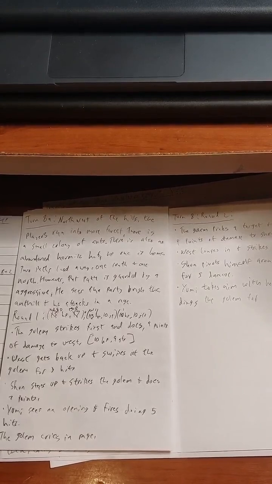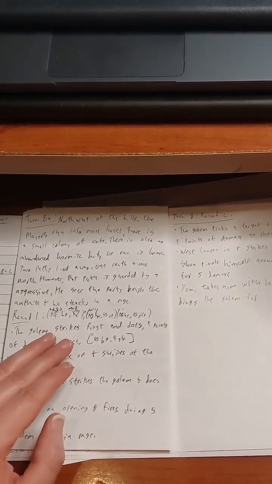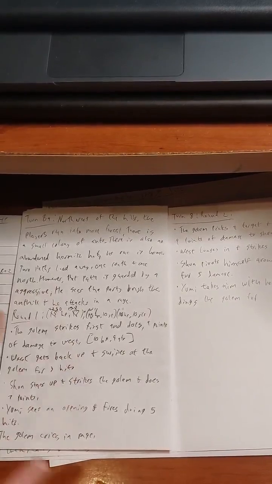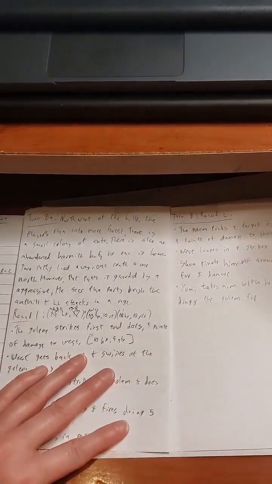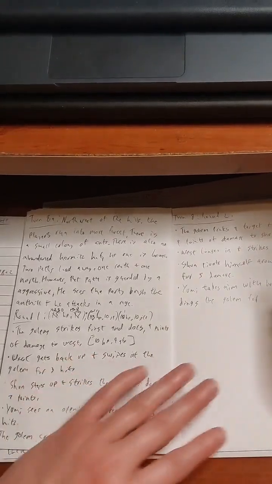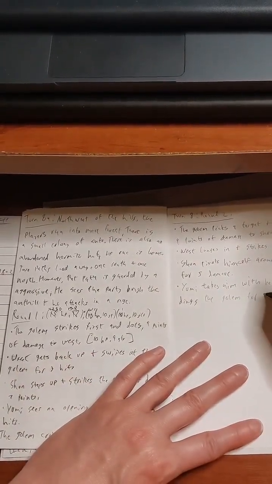Five plus 2 is 7. So we have 8 minus 7 is 1. I do not think the golem is going to make the strength roll, but you never know. You do not know. 4. And she loses up another bolt.